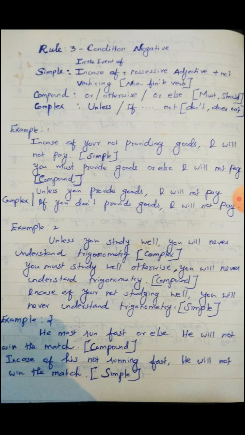Let us see example 1. In case of you are not providing goods, I will not pay. In case of is there, your is a possessive adjective, then not, then the non-finite verb providing goods. I will not pay. So this is a simple sentence. The meaning is negative.